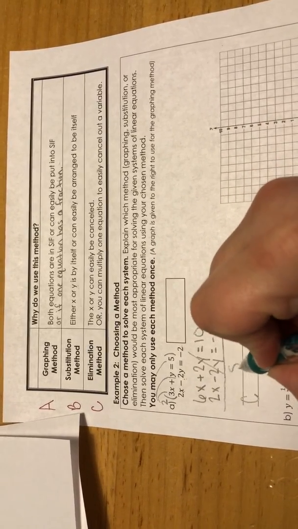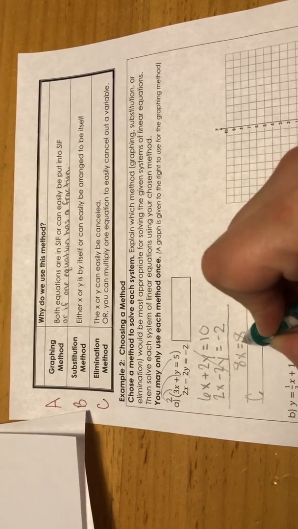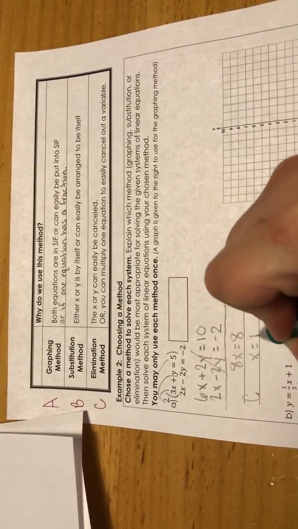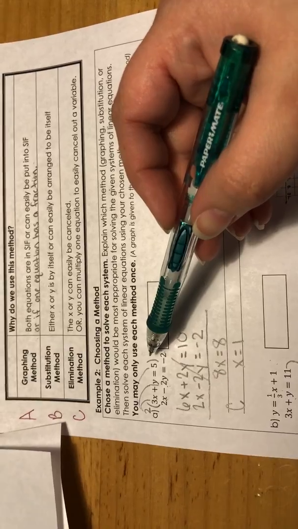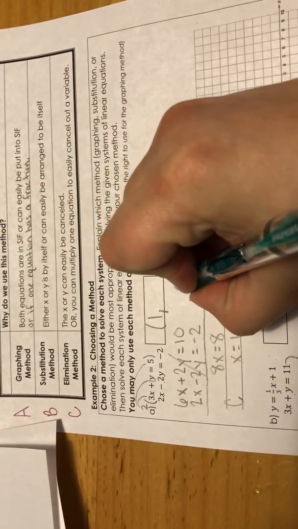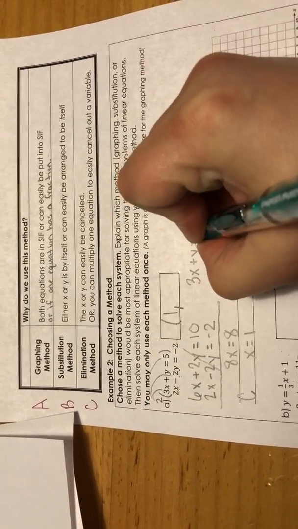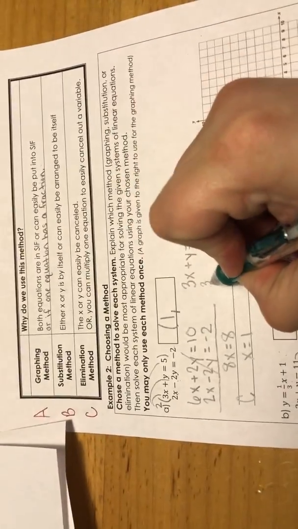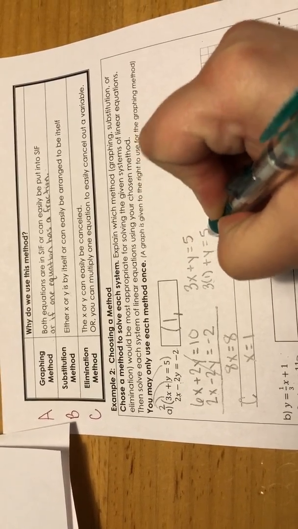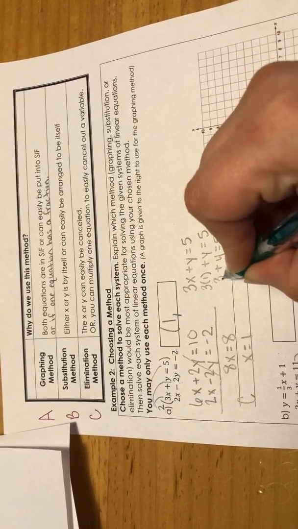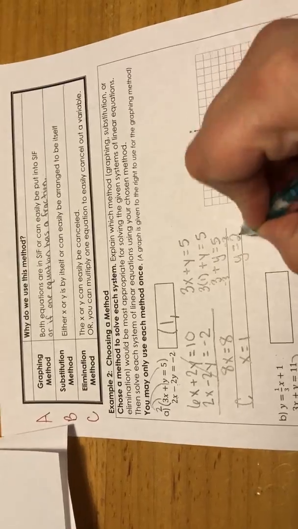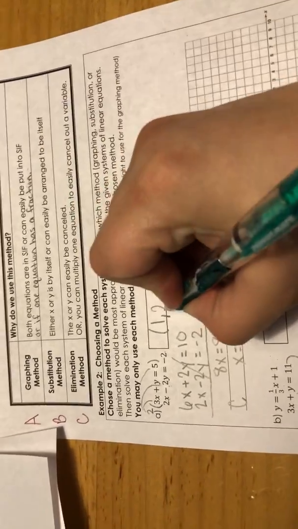This gives me 8x. And 10 minus 2 is 8. If I divide by 8, x is 1. And then I got to plug it back in. I'm going to choose the first one because the first one has positive numbers and less numbers. So I've got 3x plus y equals 5. We know that 1 should go into x. So I need to subtract 3. 5 minus 3 would give me 2. Okay, so I've got 1, 2 is my answer there.